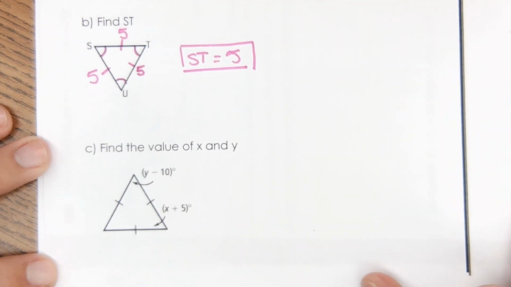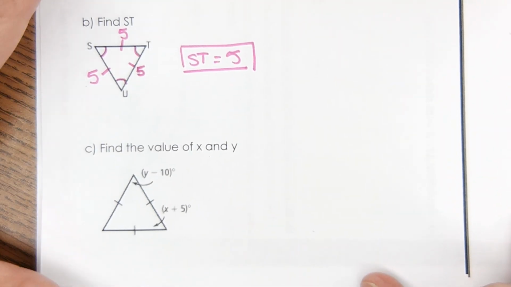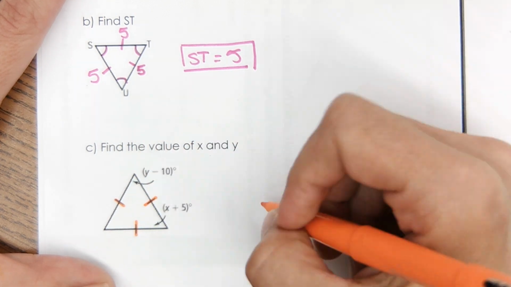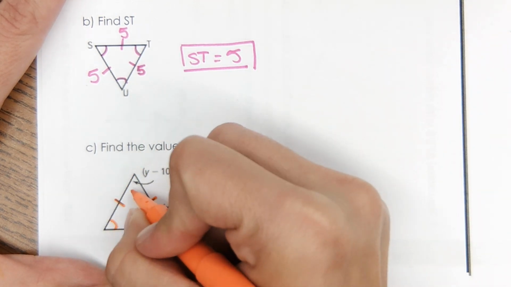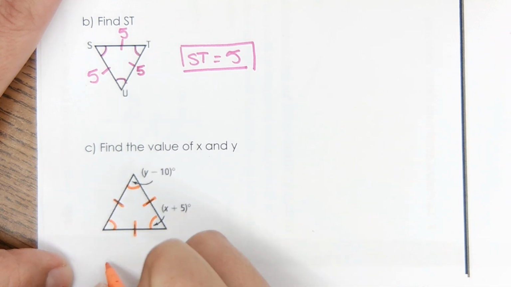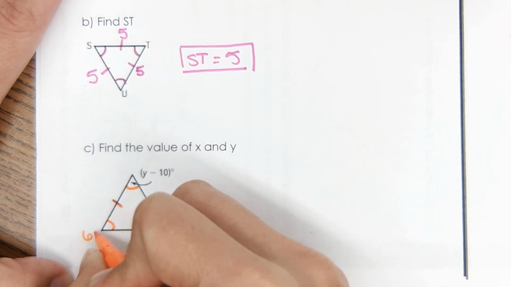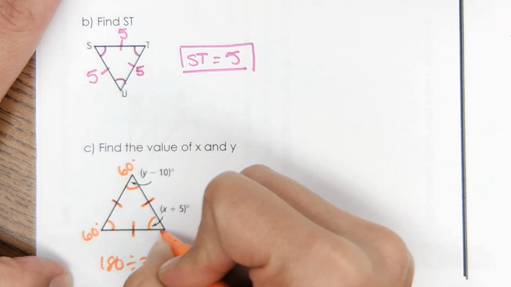Okay, and then C brings in a little bit of algebra. Find the value of x and y. It shows all the sides are the same, so therefore all the angles would be the same. 180 divided by 3 is 60 degrees, so therefore each angle is 60 degrees.